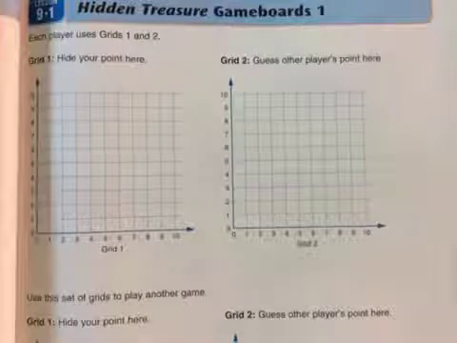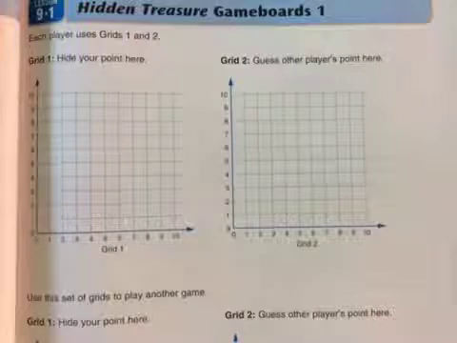Now, we will make little battleship boats of 2 coordinates, of 3 coordinates, or 4. They can only be placed vertically and horizontally. We'll play this in class, and you'll have more than one game. As you can see, there's enough for game 2.